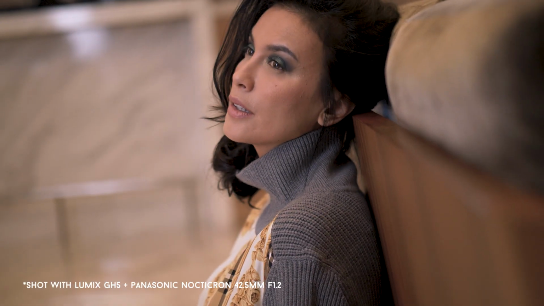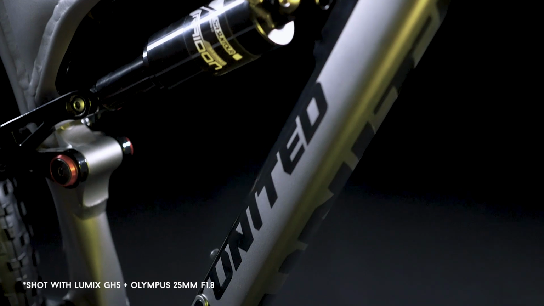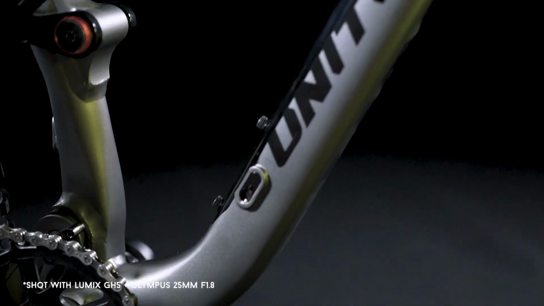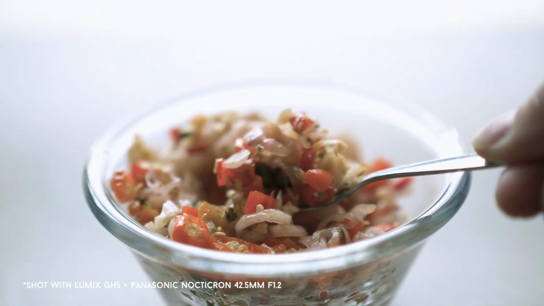A shallow depth of field is really important to create a very cinematic looking video, because aside from the fact that it really looks good on your camera, it helps the audience to be more focused on the object or the subject that you're trying to show.